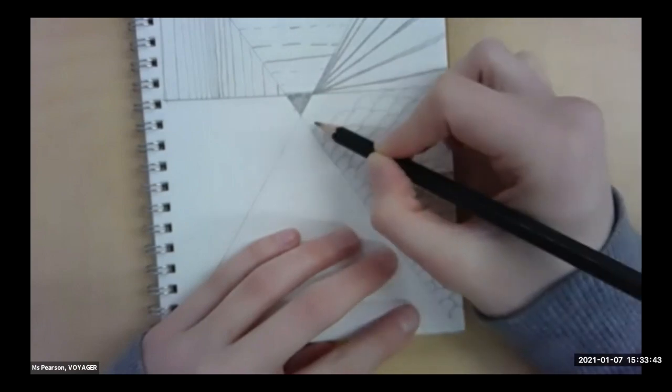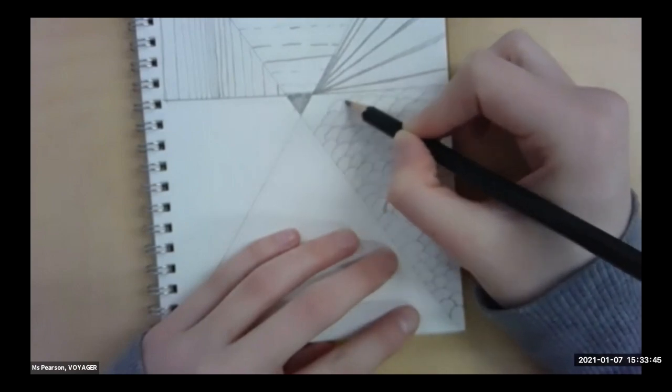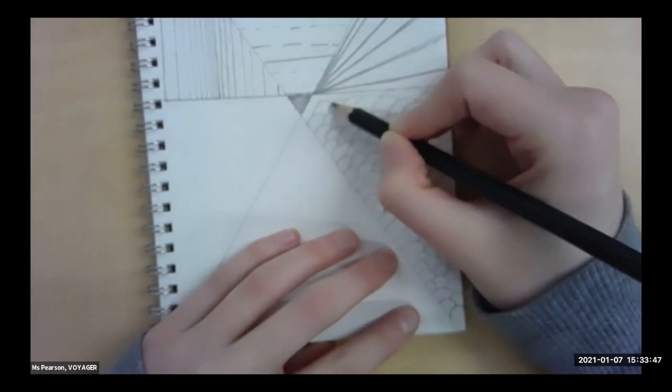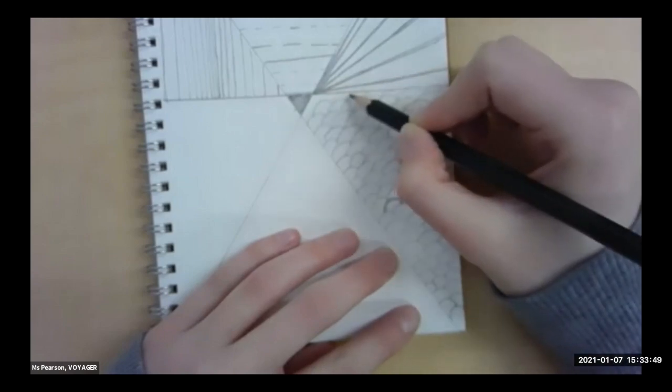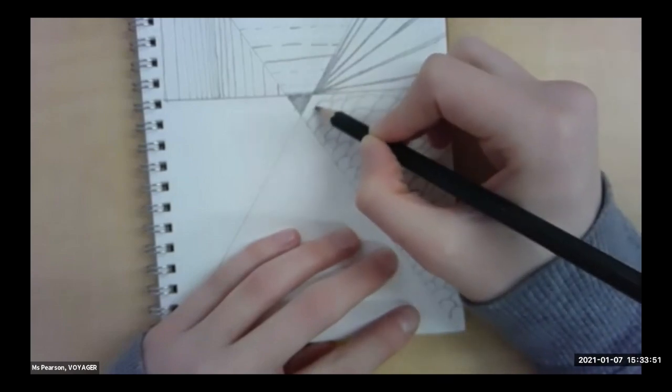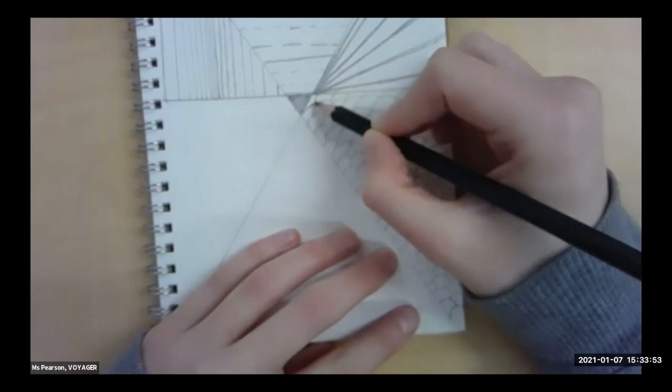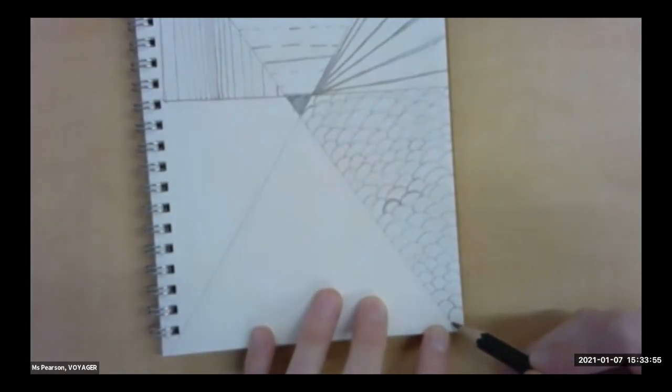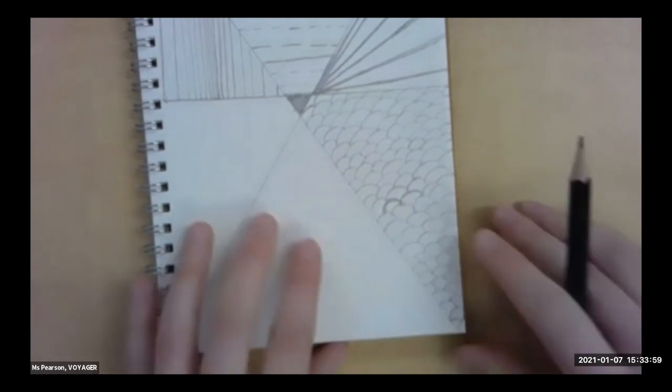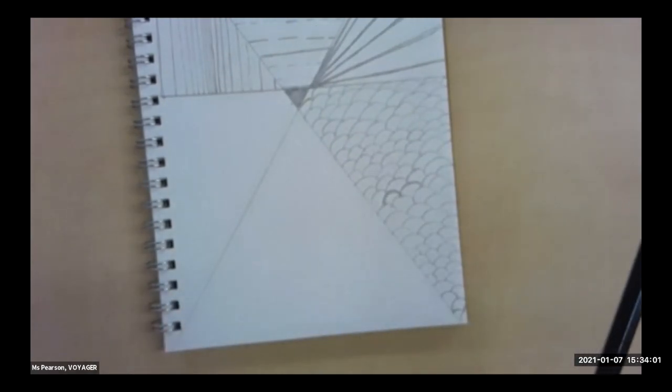All right, so I'm finishing up my line patterns. I'm adding in some spiral lines to those. Whoa, feathers. I love a spiral. She's getting spicier. Love it. Okay, so it looks like we've got about 15 seconds left.